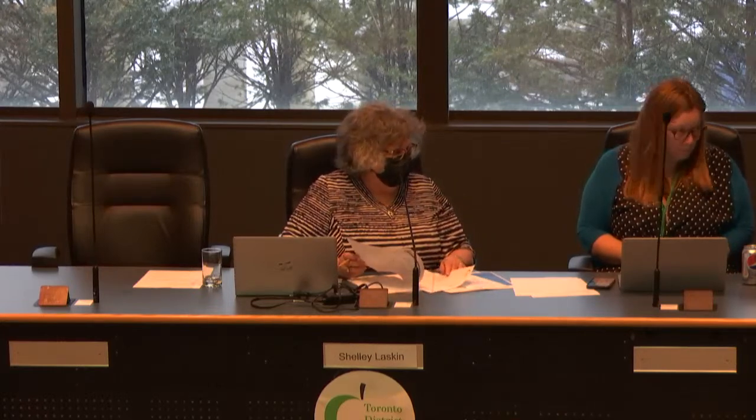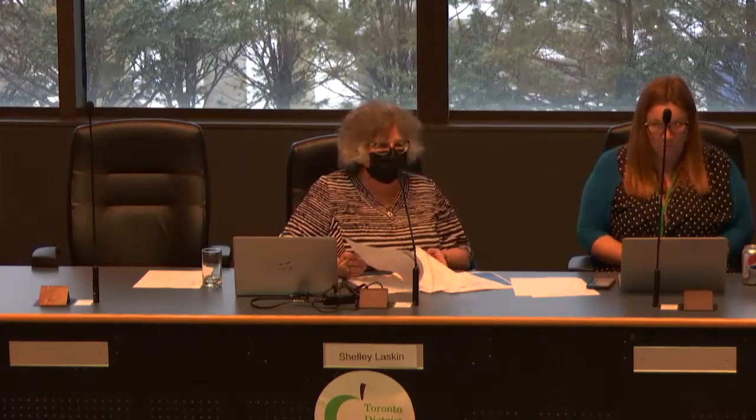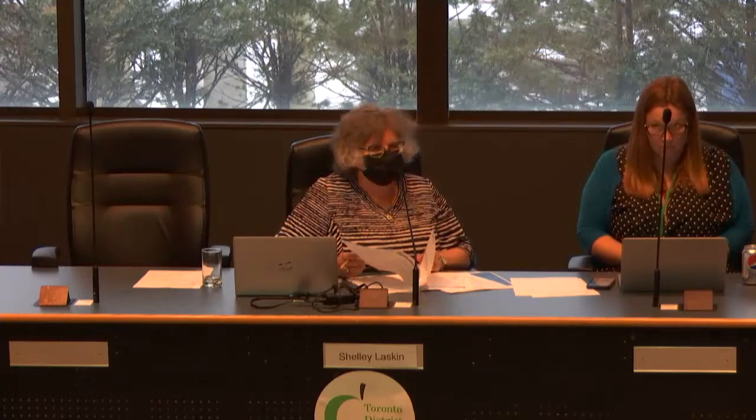Would anyone else like to speak on this? Seeing none, then I'm wondering if we have the actual wording of the change instead of just receipt. There are actually a couple of actions we need to vote on.